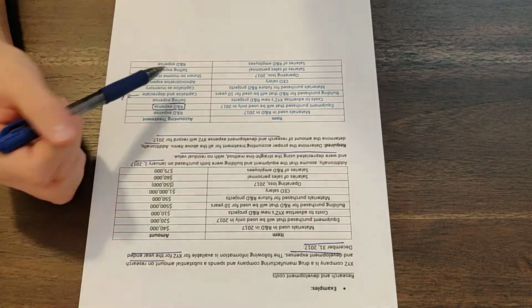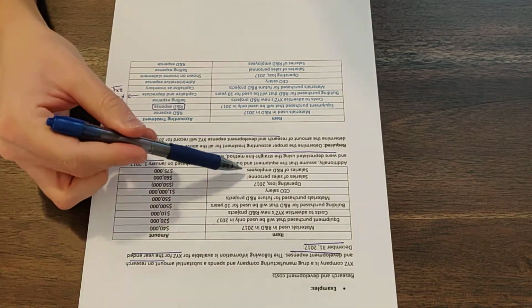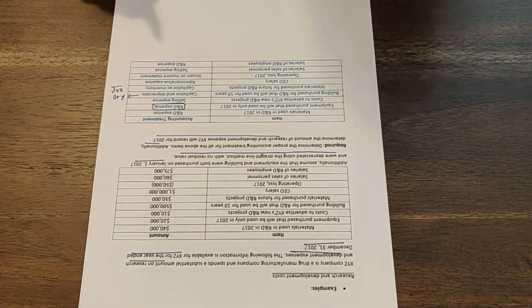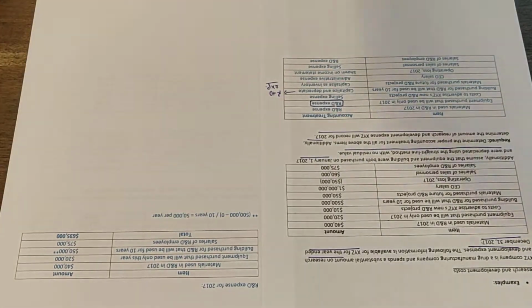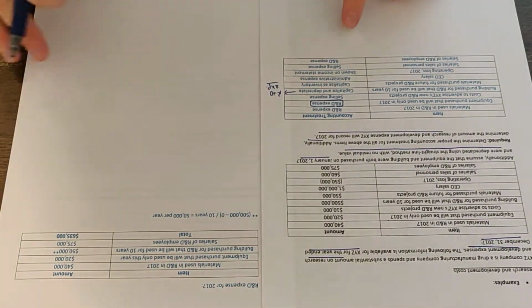Salaries of sales personnel, that would be a selling expense, right? Relatively straightforward. And then salaries of R&D employees, that would be an R&D expense, right? Because again, that would be something that we would pay out during the current year. There's no alternative future use for salaries that we paid out during the current year, okay?